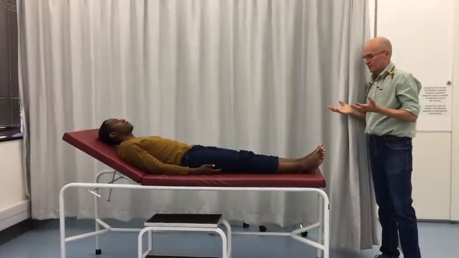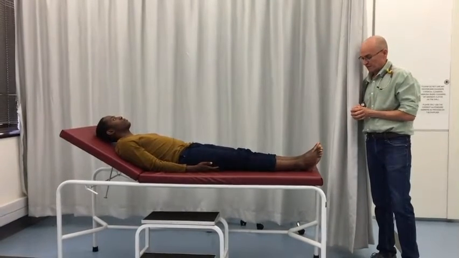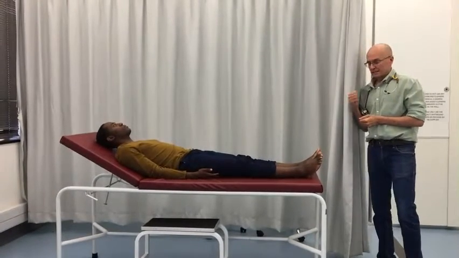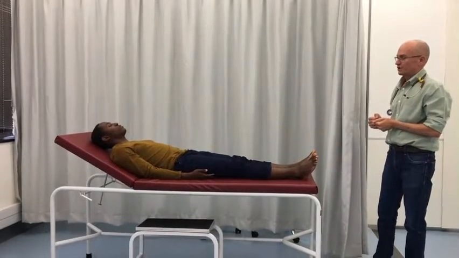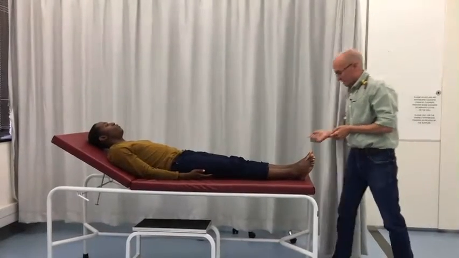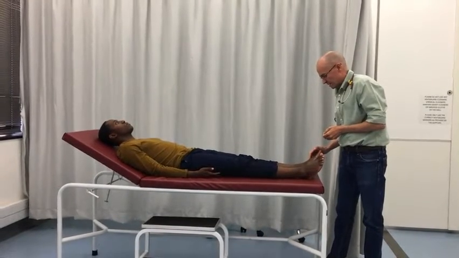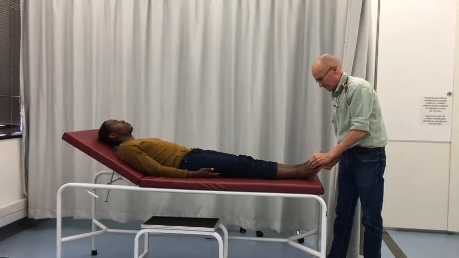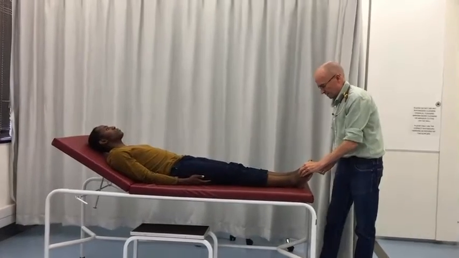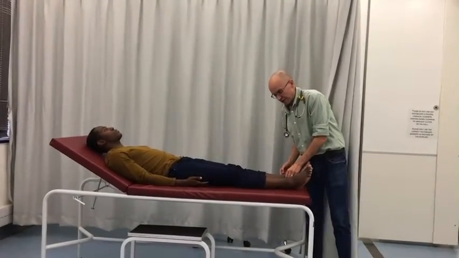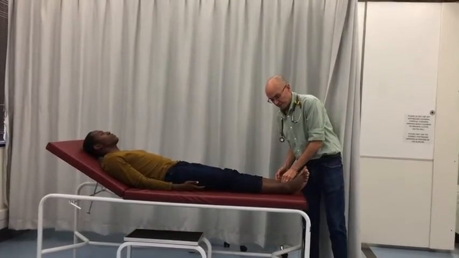Monofilament is also something that you can do, but it's often not available. The last thing is the supply of blood to the feet. You want to check the pulses. Okay? So we're going to look for the dorsalis pedis pulse. And also going to check the posterior tibialis pulse.